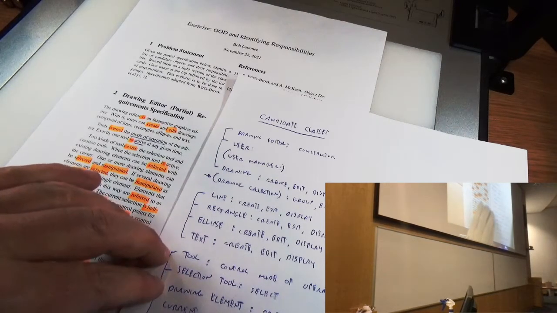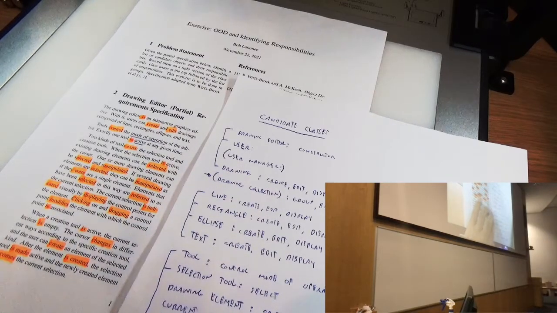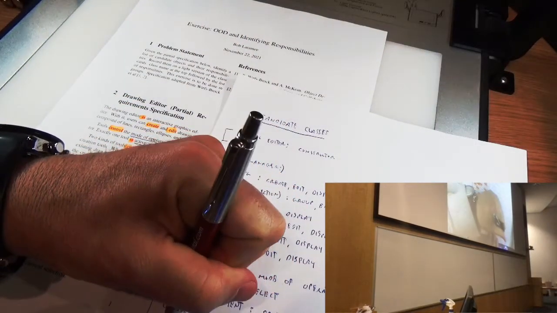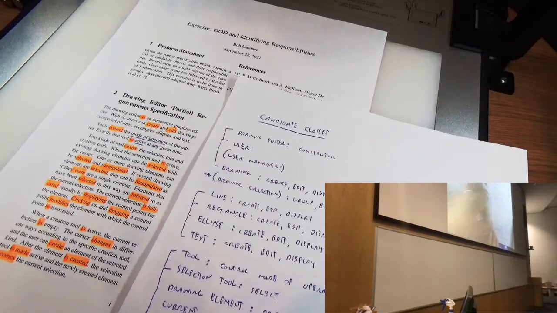Automatically. So nobody has to perform that operation explicitly. It's done. It can be done automatically, it looks like from this requirement specification, and the newly created element becomes the current selection. Right, so this looks like it's going to be more like an attribute, or some sort of a pointer, rather than necessarily an object. It doesn't automatically have to be an object.